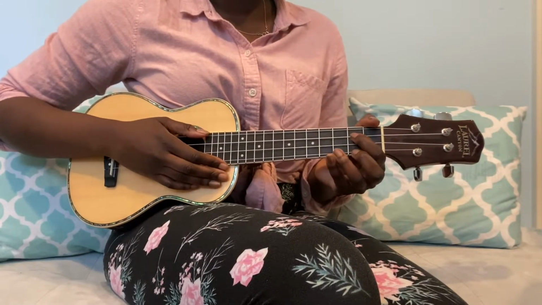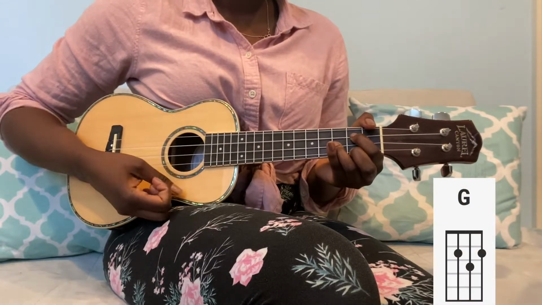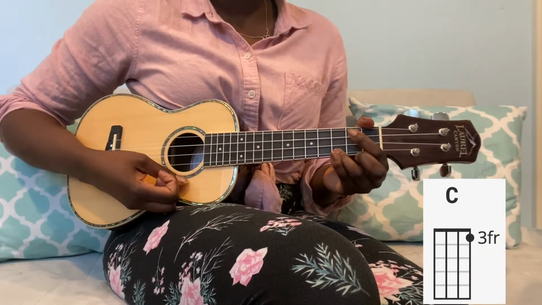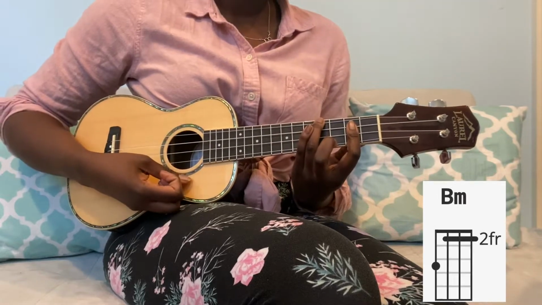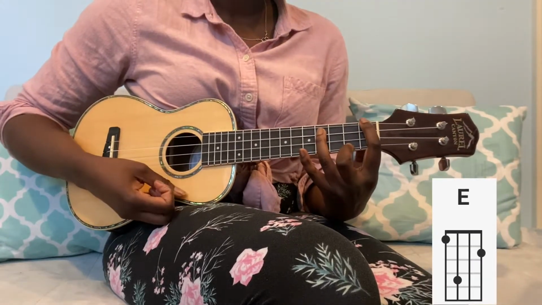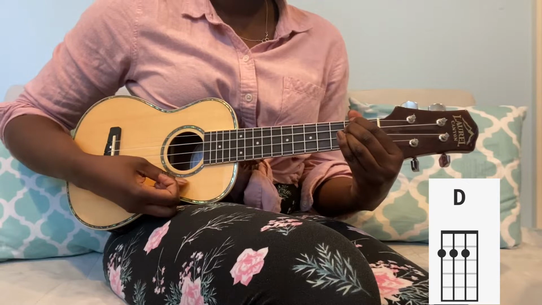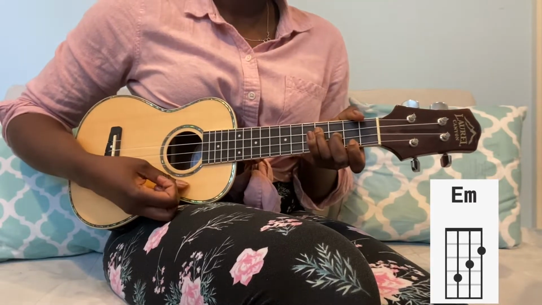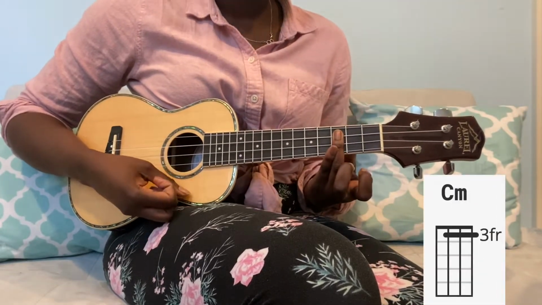The chords for this part are G, C, B minor, E, D, E minor, and C minor.